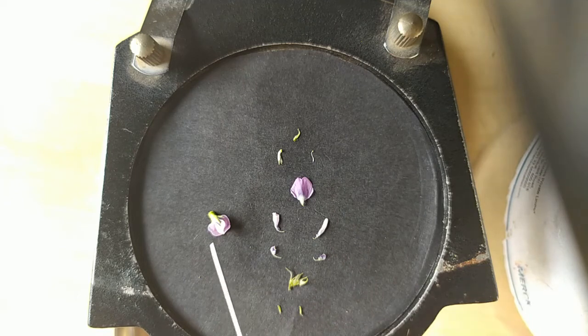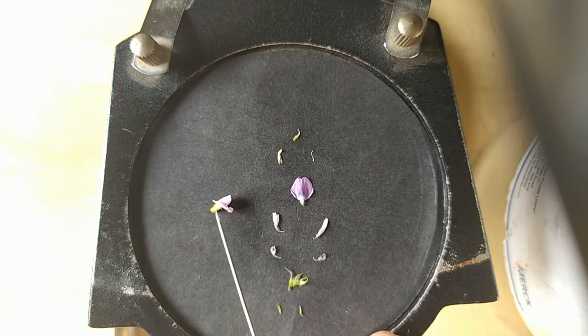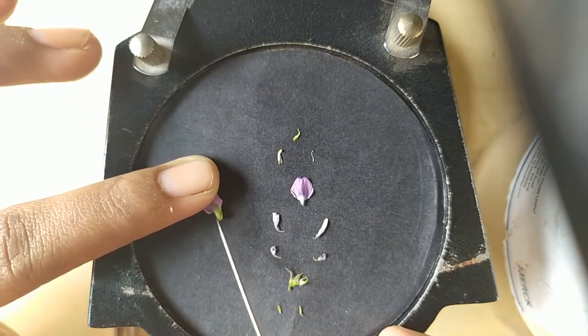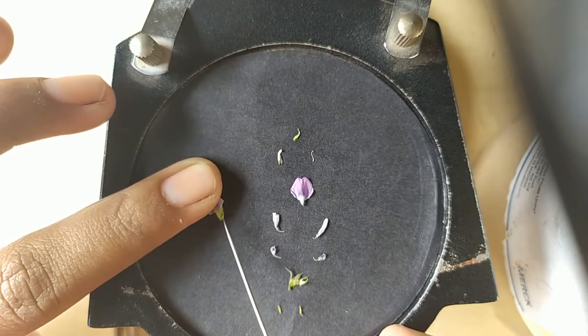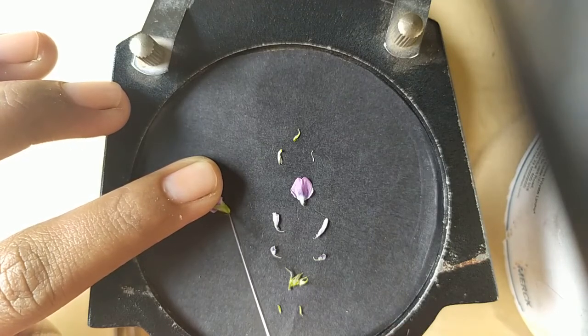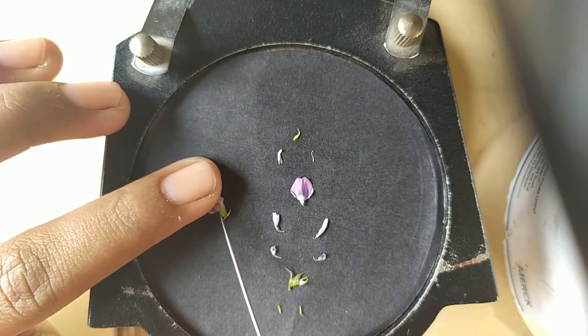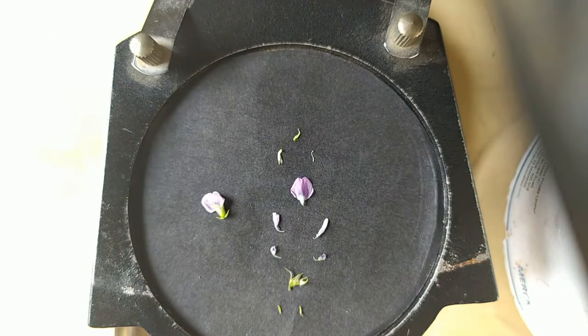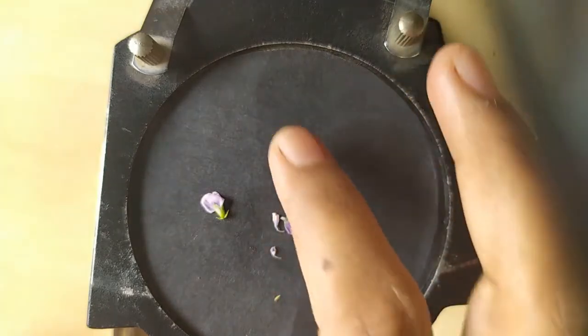If you observe here in this flower, the bracts are present on this calyx. I am showing it with the help of a needle. On opposite sides of the calyx, the two bracts are present. These are the bracts which are present on that calyx. So the calyx here is fused together, the condition of calyx is gamosepalous, and on the calyx two bracts are present. So now we start the dissection of soybean flower.